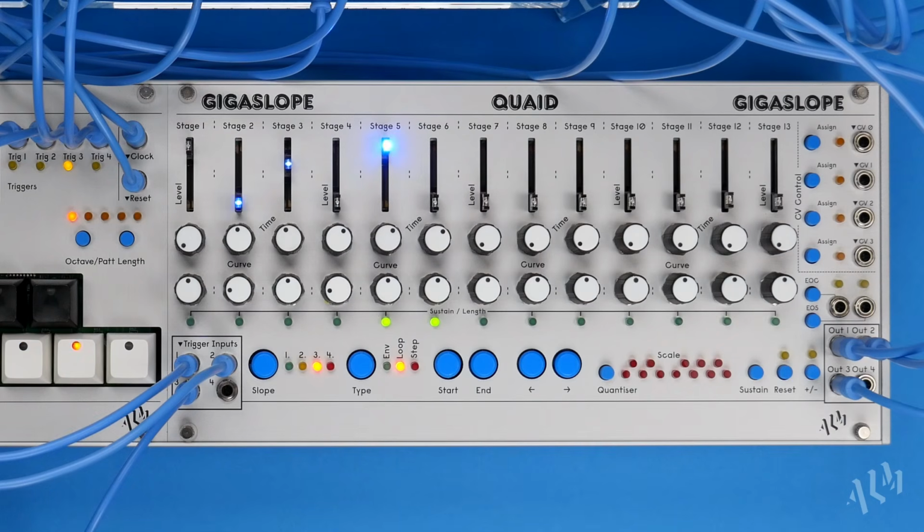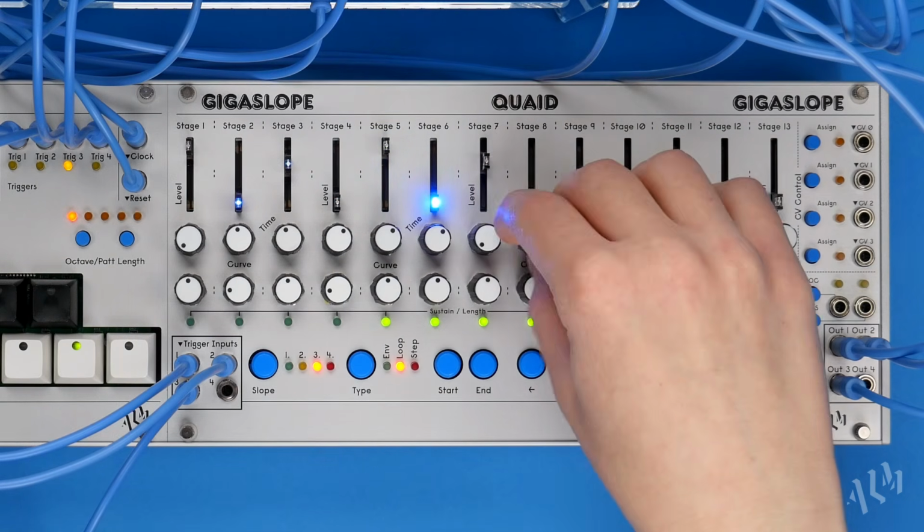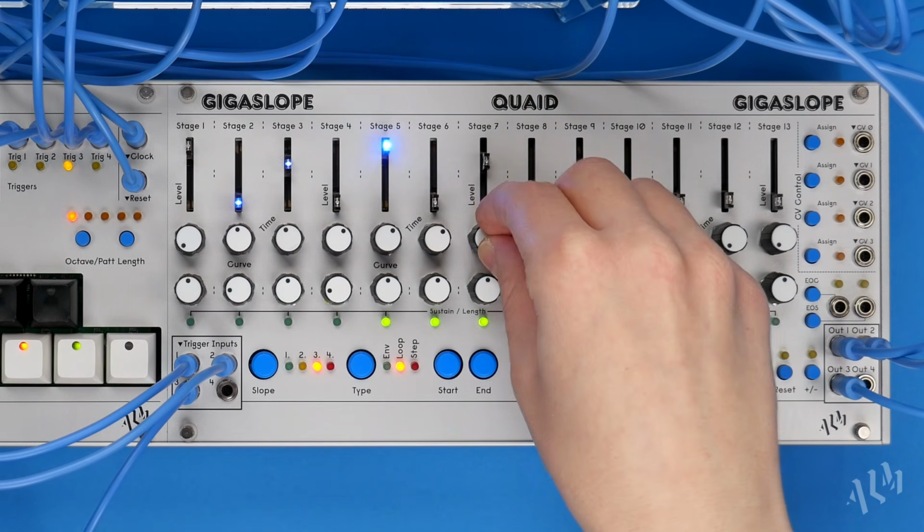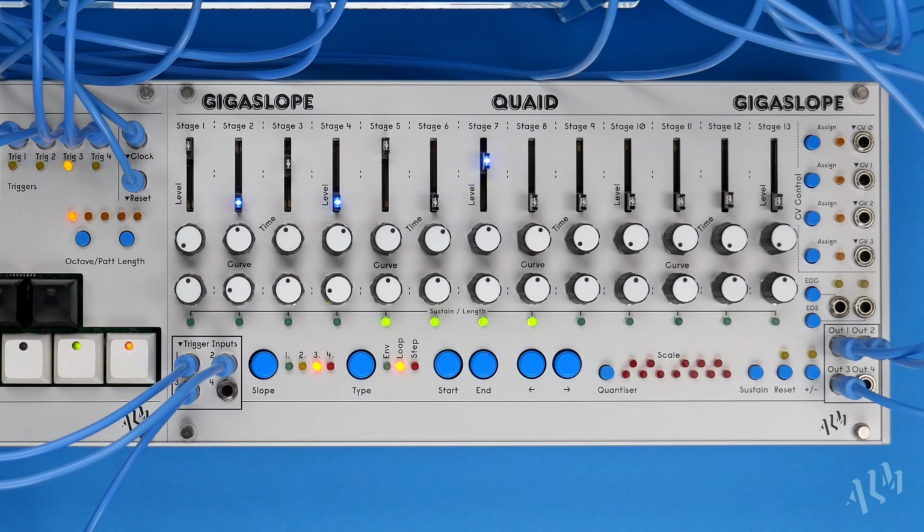Loop mode is great for slow swells with greater expressivity than a typical LFO. Let's add 2 more stages to produce a second lower level swell in the loop. Just like in envelope mode, we can set our loop to span any number of stages.